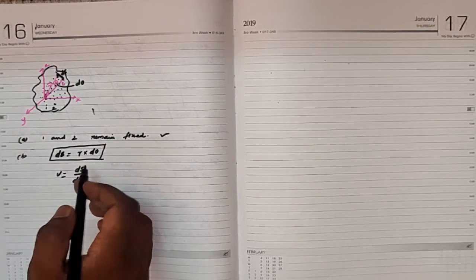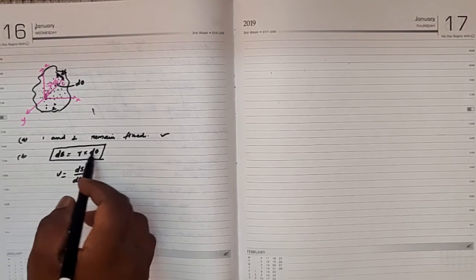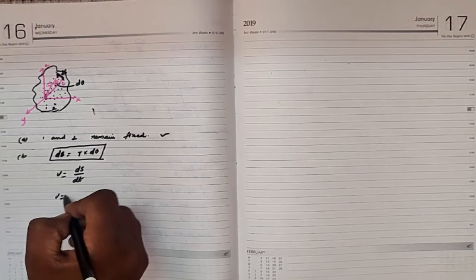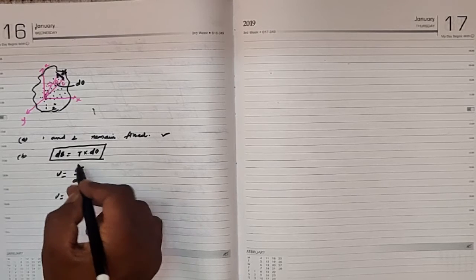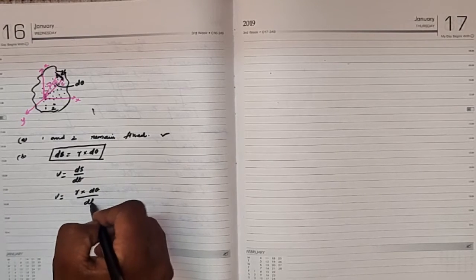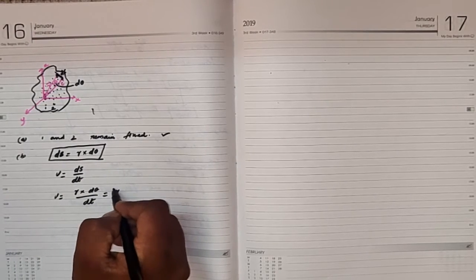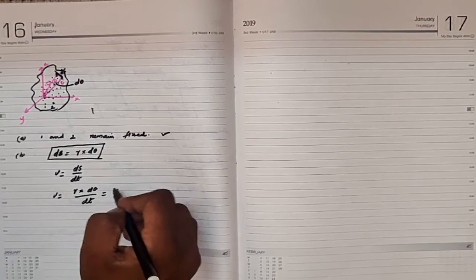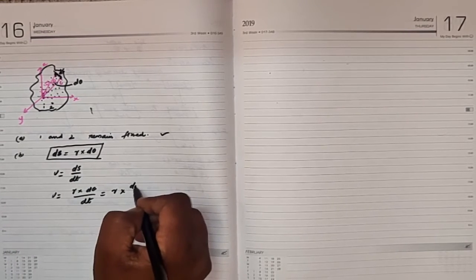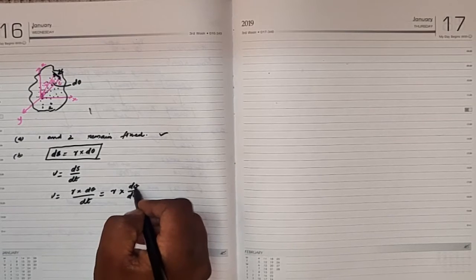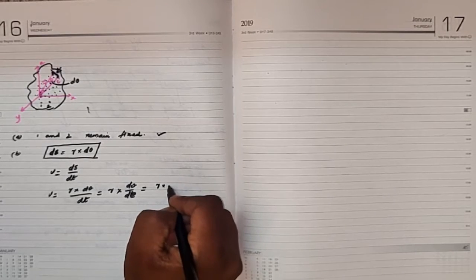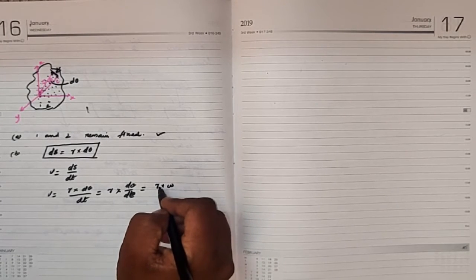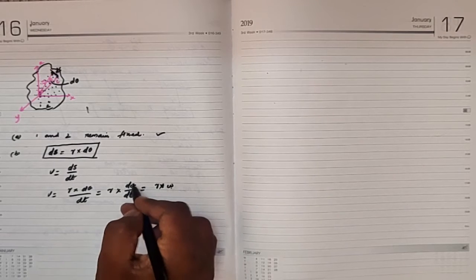If you are substituting the ds here, then linear velocity is equal to r times d theta by dt. If you take the r outside, d theta by dt, the angle changing with respect to time, is called the angular velocity. So you can call that omega, where omega equals d theta by dt.